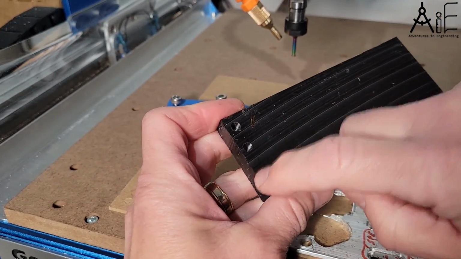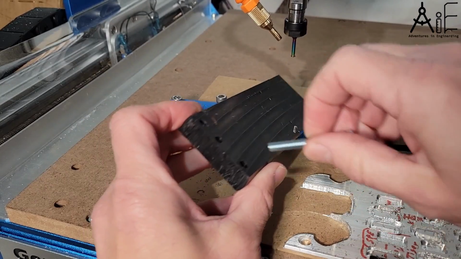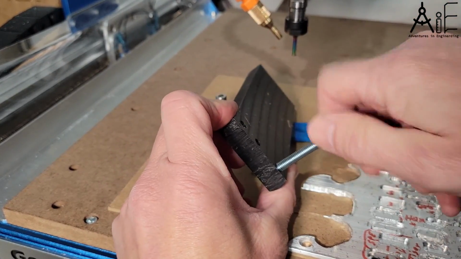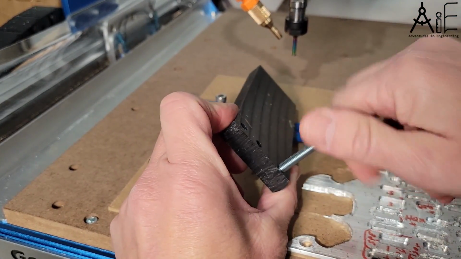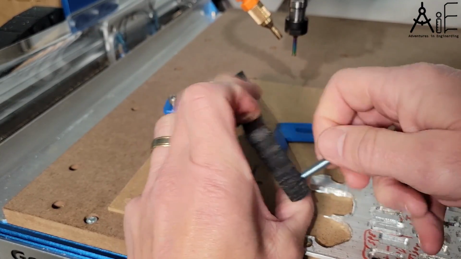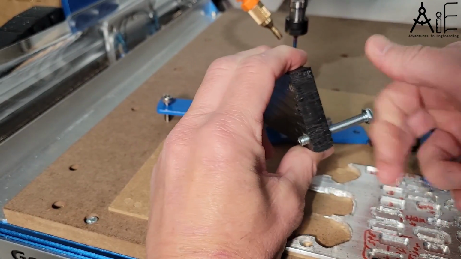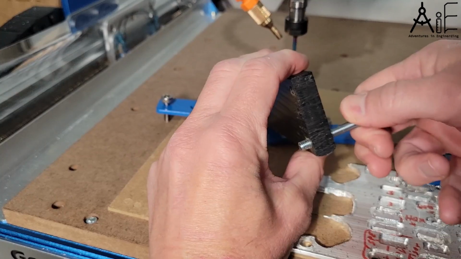This was the hole we just did. And, oh yeah, threads right in there, right on through, no problem.